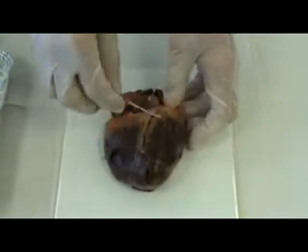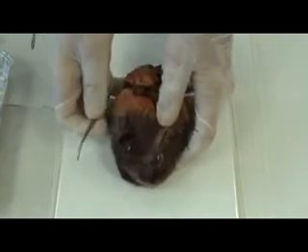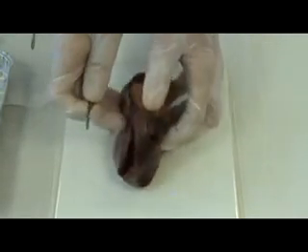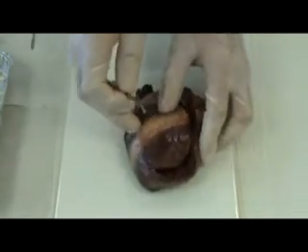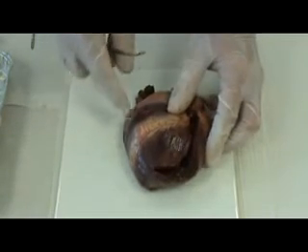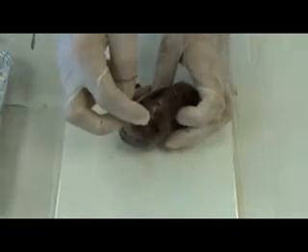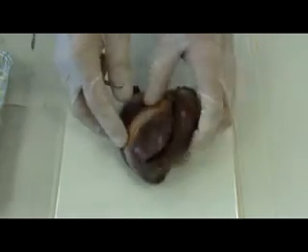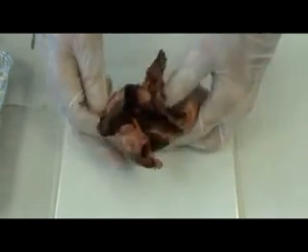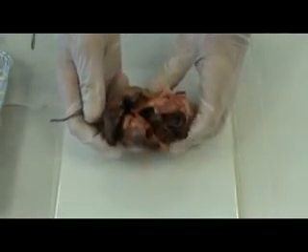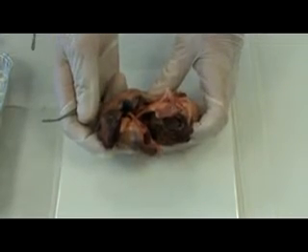So we've got the anterior view. Turn it over. Posterior view. And the apex is the inferior view. And the top part of the heart is the superior view.